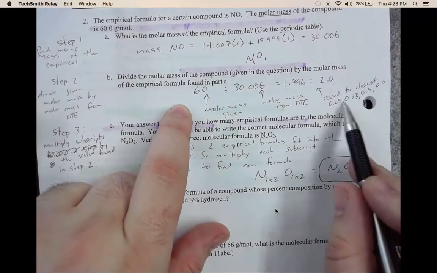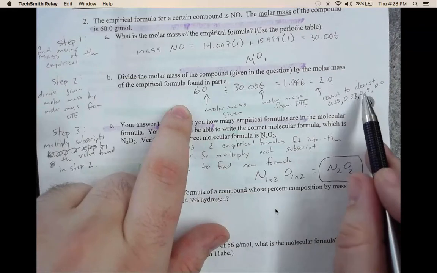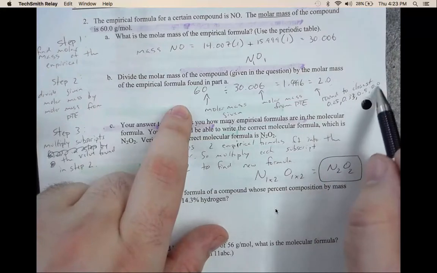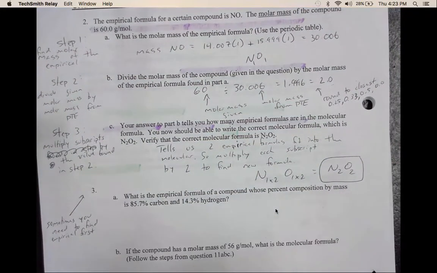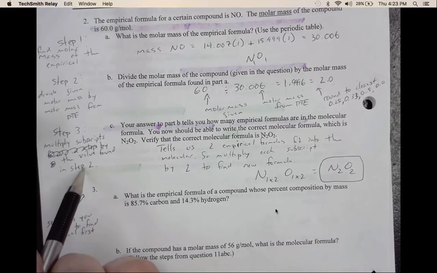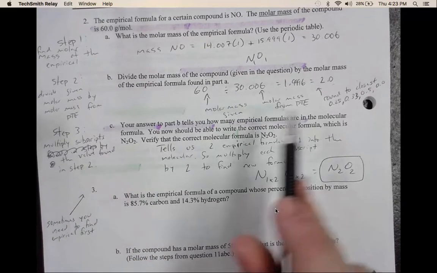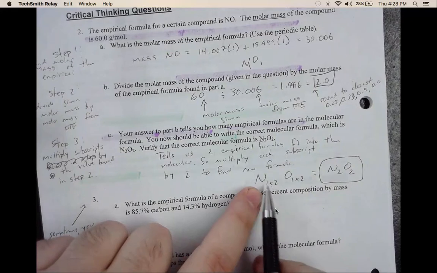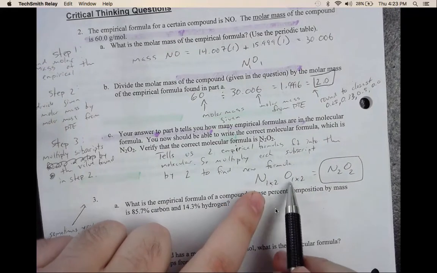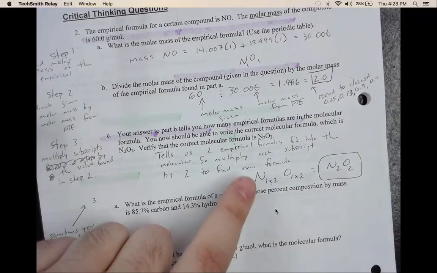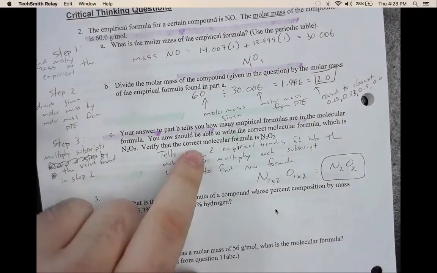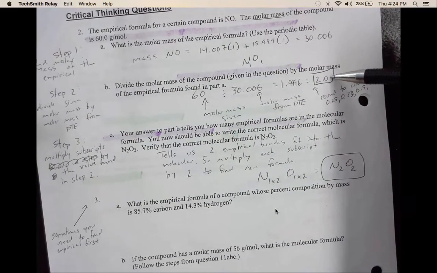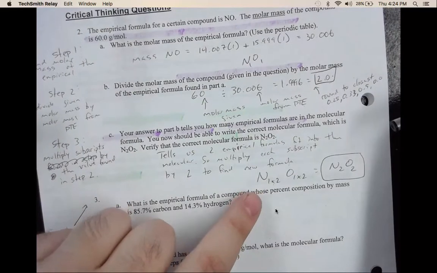with part B, you're trying to round to the closest of 0.25, 0.33, 0.5, and 0.0. The 0 just means the 0.0 at the end. So that's like any whole number, 1, 2, 3, 4, 5, and so on. Step 3 is then to multiply the subscripts by the value found in step 2. In step 2, we found that the value is 2. So we use the value 2 down here. We multiply N 1 times 2, O 1 times 2. That would give us the molecular formula N2O2. Remember that this 2 up here tells us that 2 empirical formulas fit in the molecular. That's why just multiplying would make sense.